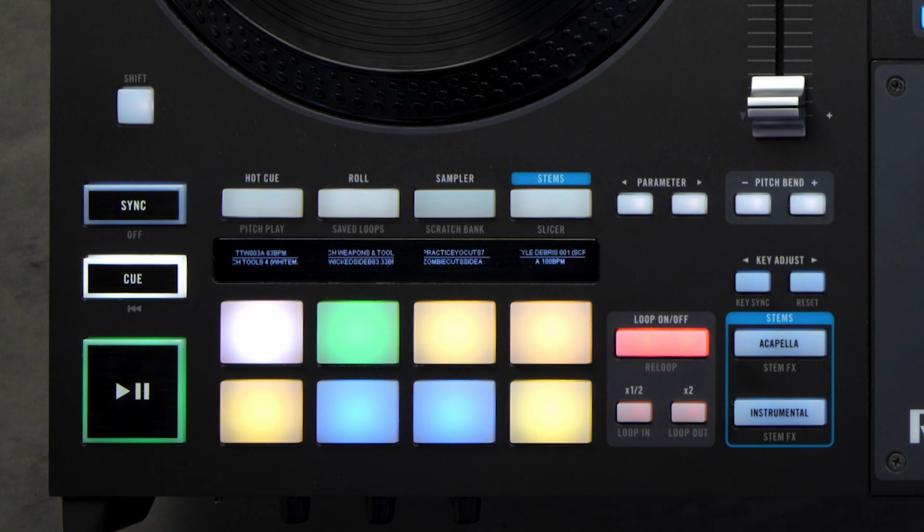The pad LED will be off when no track is loaded. The LED will be bright white when a Scratch Bank track is loaded onto a pad. Colors can be set in the Scratch Bank panel within Serato DJ software.